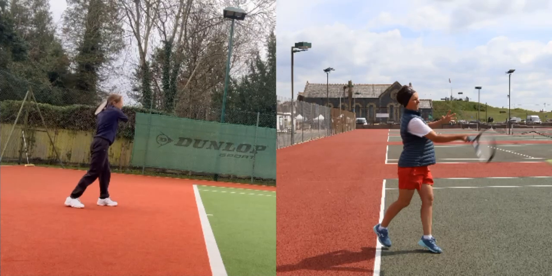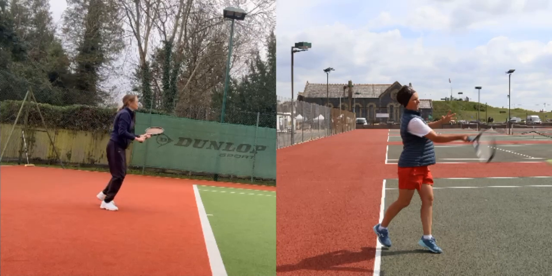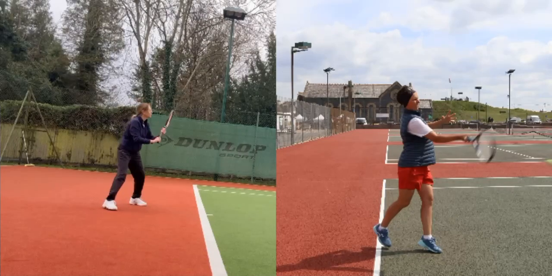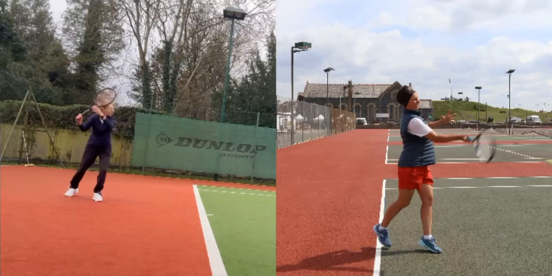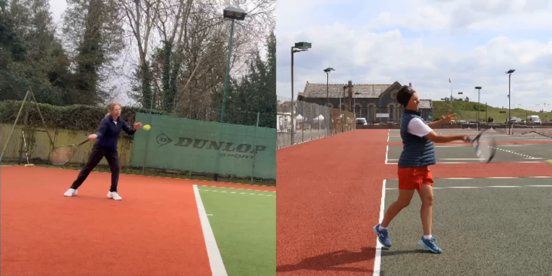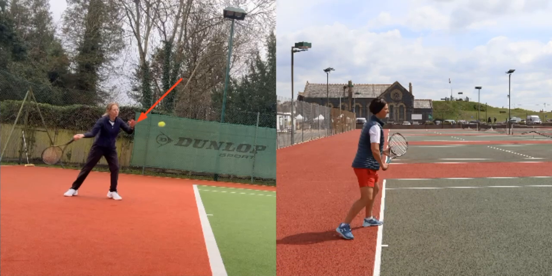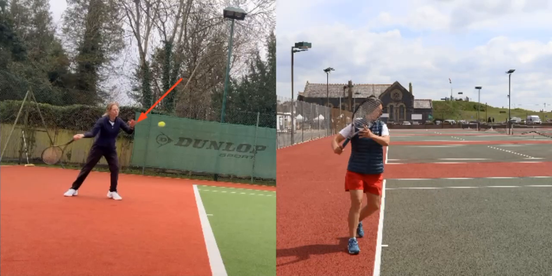And then, when you start hitting, it's staying quite close to you. You can see your non-dominant hand staying quite close to your body. If I have a look at my non-dominant hand, it's setting up the racket just like what you did.